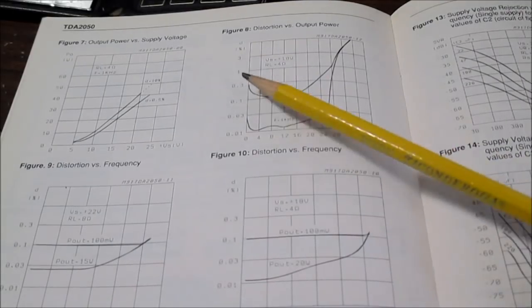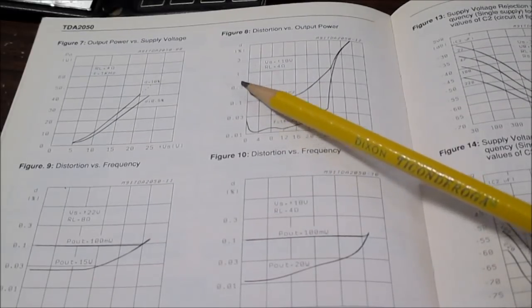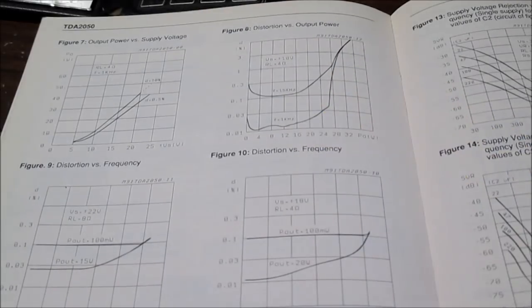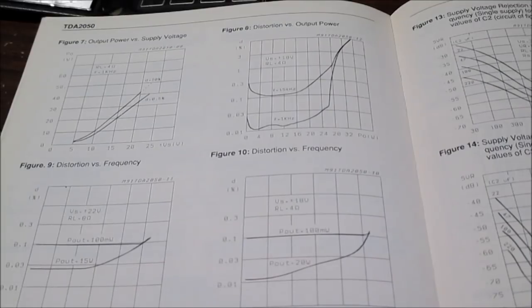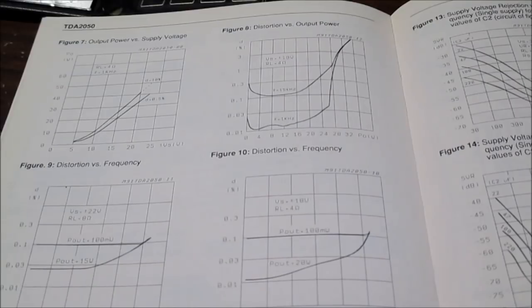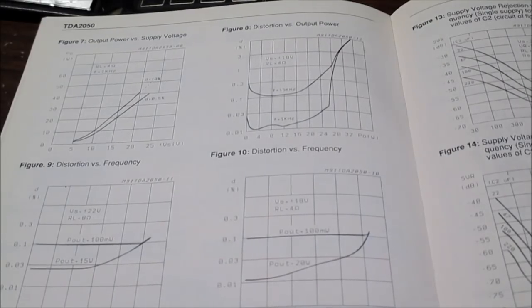A better design amplifier would definitely have a lower, higher frequency distortion curve. For example, the LM1875 has very good distortion at higher frequencies. It's a better chip in my opinion for hi-fi use. But we're using the TDA 2050 because they have the ridiculous 10% distortion shown on their datasheet.